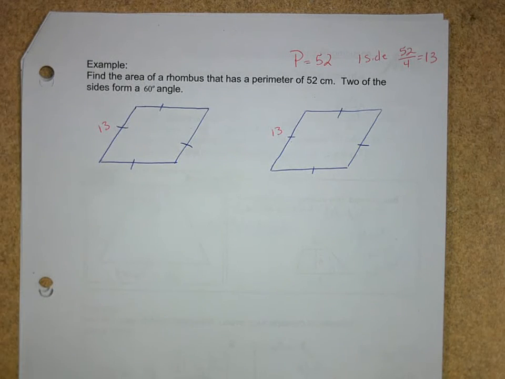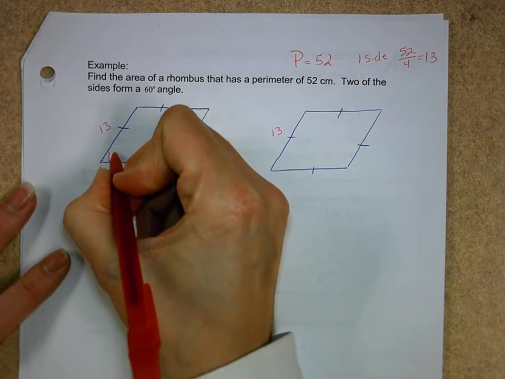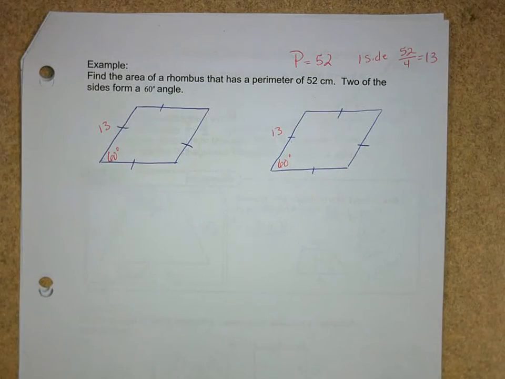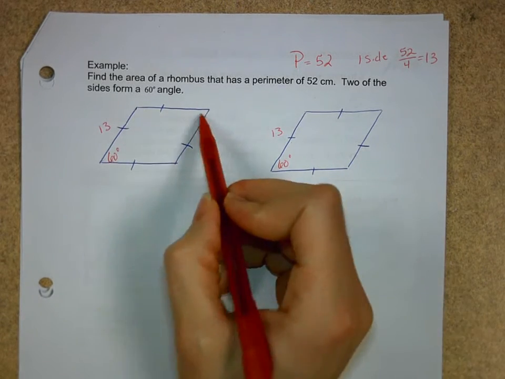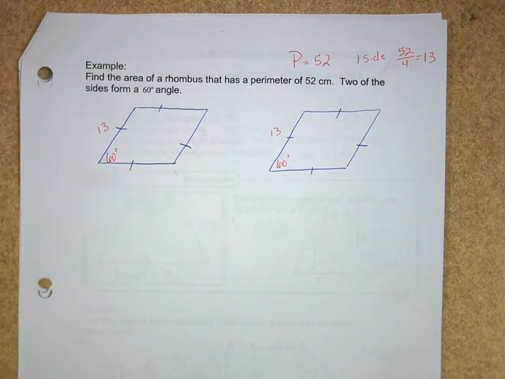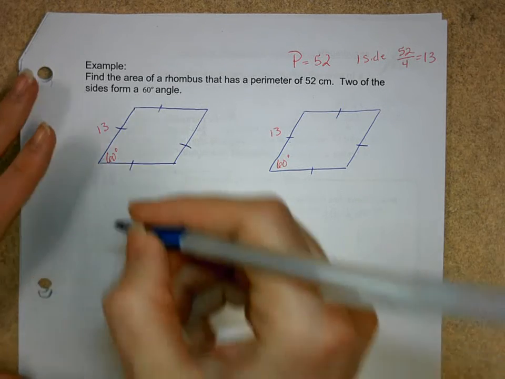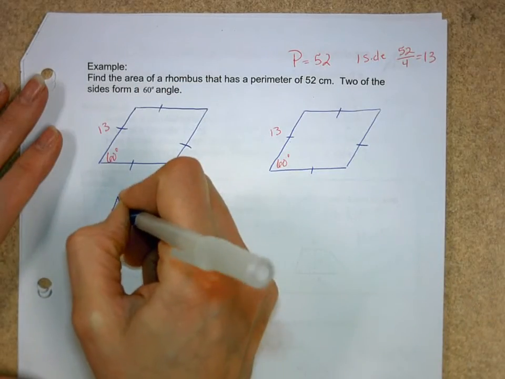Now, here's where we have our differences. First, they tell you the angle here is going to be 60 degrees because it says two of the sides form a 60-degree angle, which automatically means the other two sides are going to make 120. And because of opposite sides being congruent and consecutive angles being supplementary, we can figure those out. Now, here's the thing that you need to learn to be discerning about. You choose the method that works best for you to solve for the area of this.